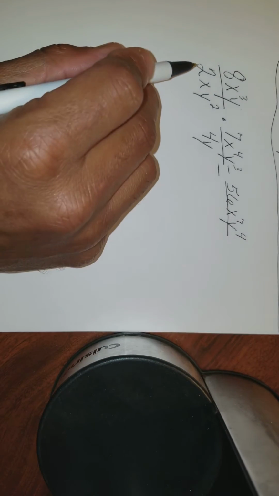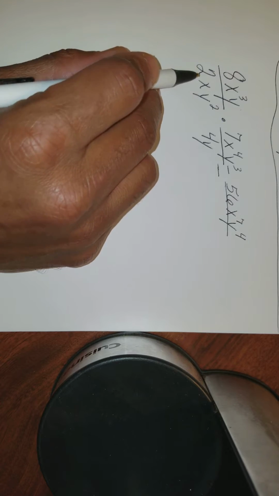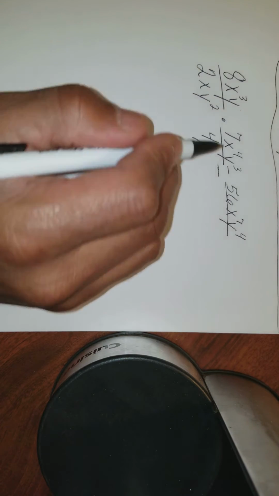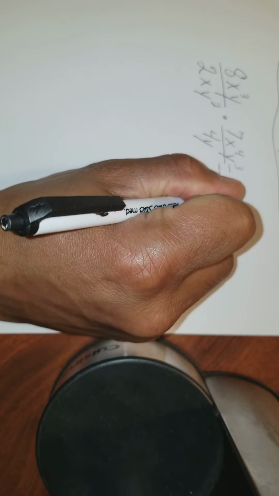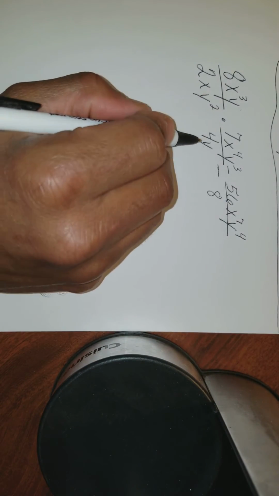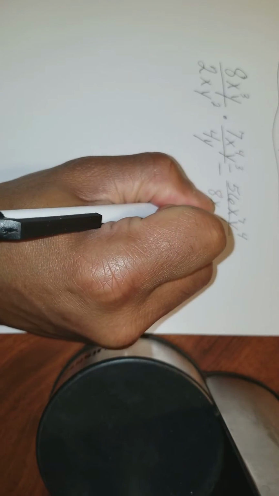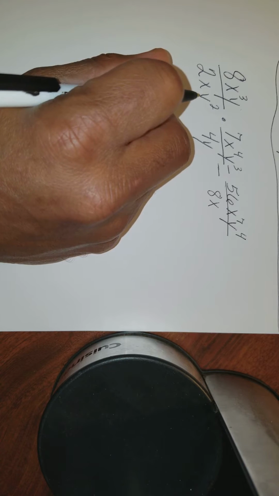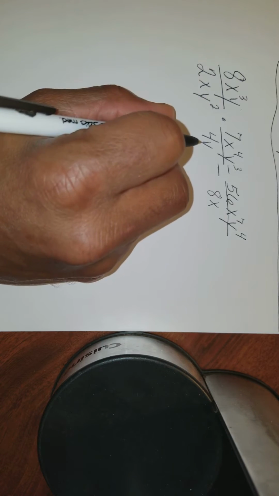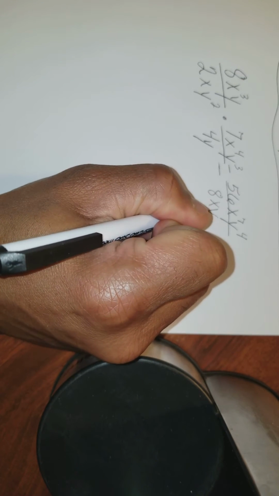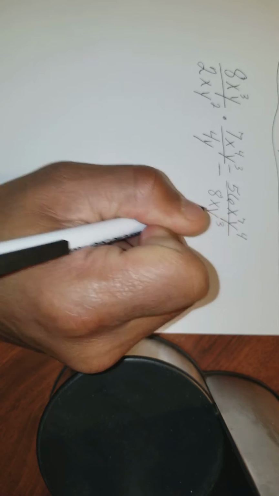Divided by, I'm going to multiply coefficient times coefficient. 2 times 4, this is how I get my 8. 1x here, no x there, so I have only 1x. Here I have 2 y's because of my y squared. Here I have 1 y, so that gives me a total of y cubed.